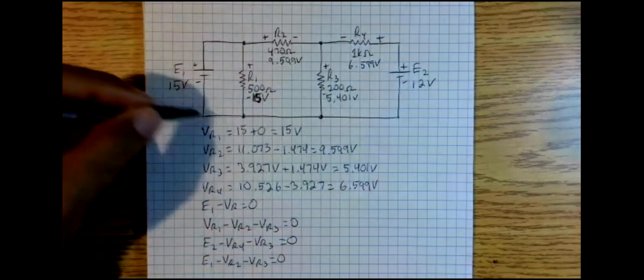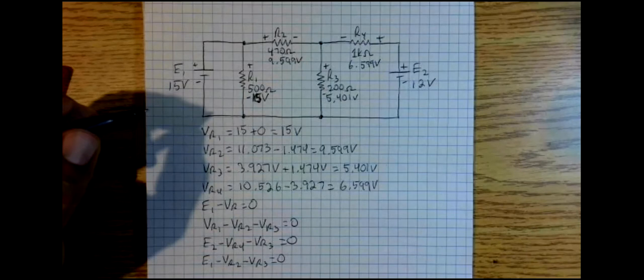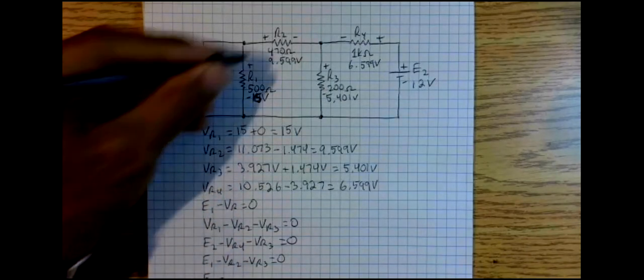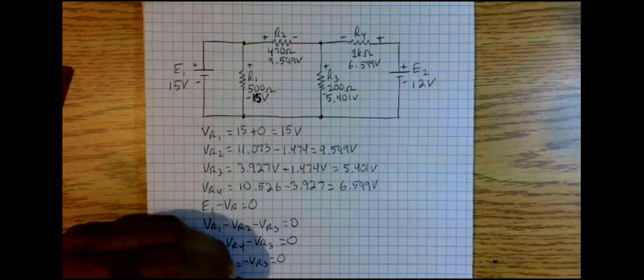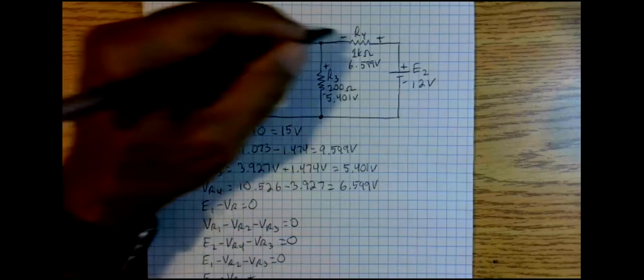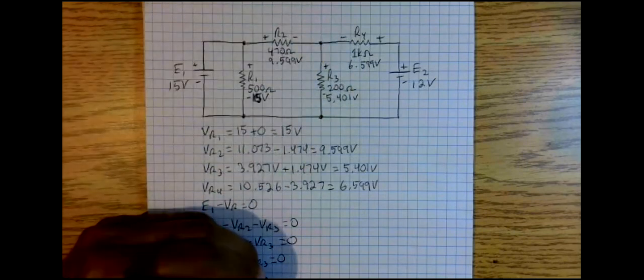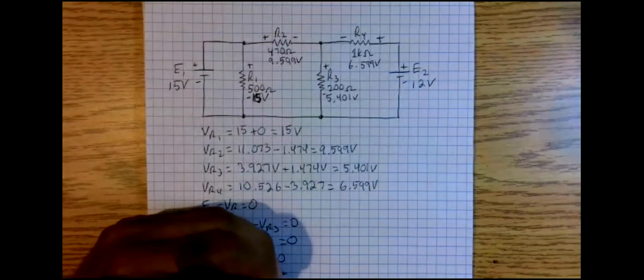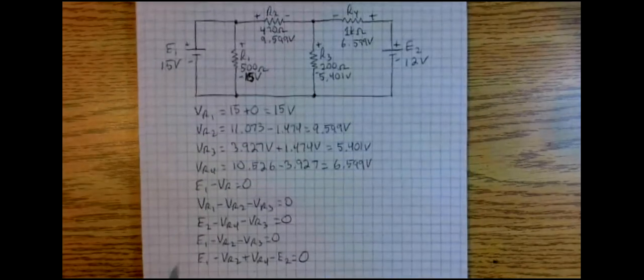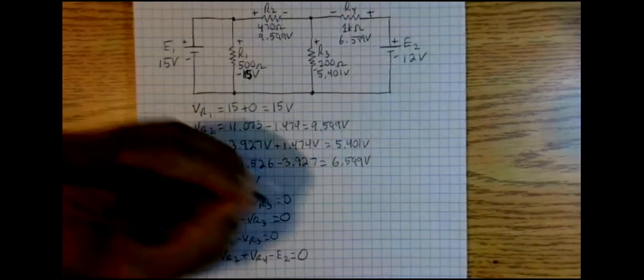And if we take the big loop around the outside, we would have E1 minus VR2 plus, because now the polarities help each other, positive to negative, plus VR4 minus E2 equal to 0. So Kirchhoff's law works everywhere.